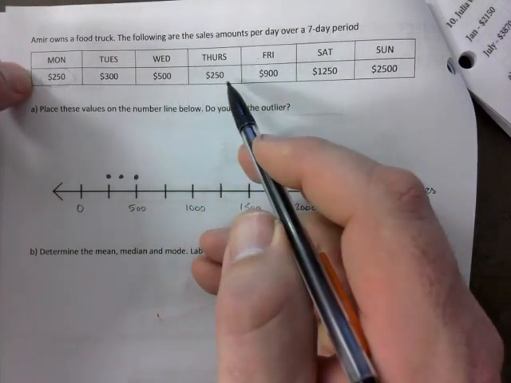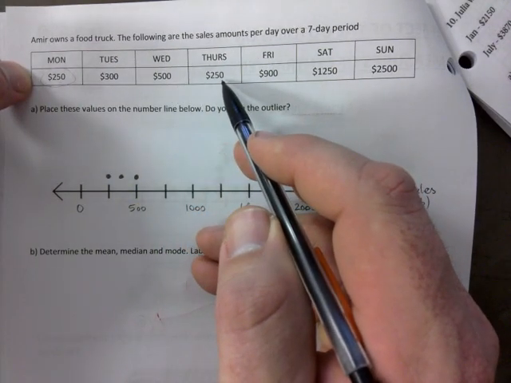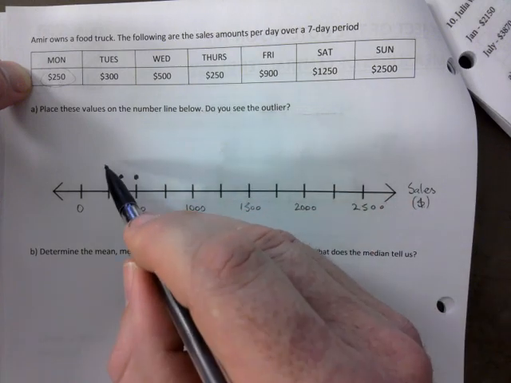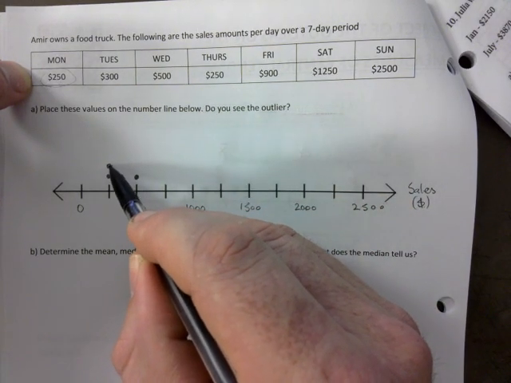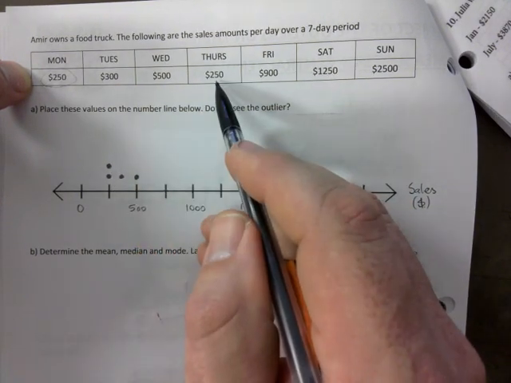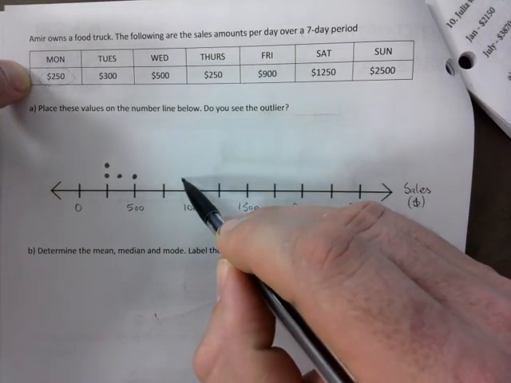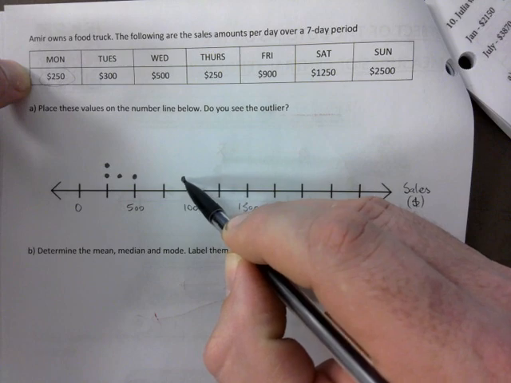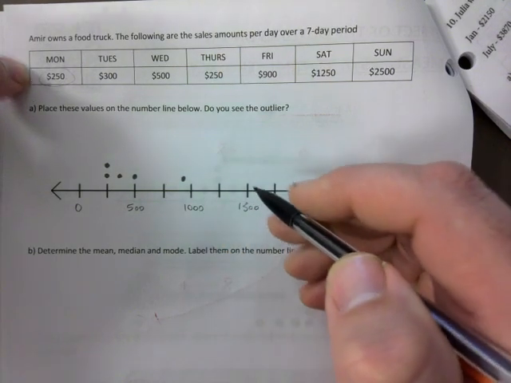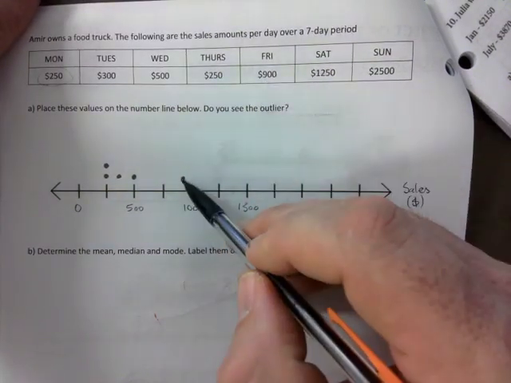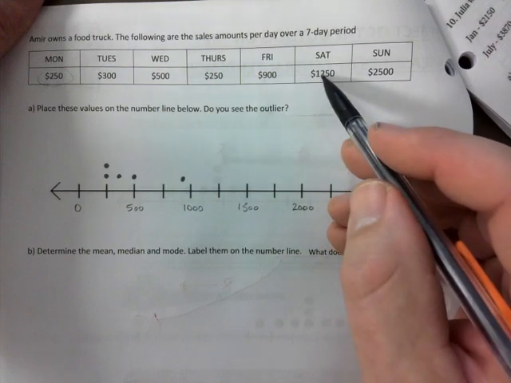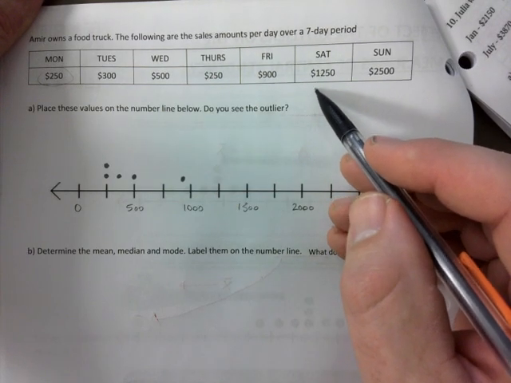Then we're going to go 250. Oh, 250 is taken already. What happens when there's another 250? Stack it. That's right. There's another. And then 900, just approximate is fine. I'm not going to split hairs over you getting it a little bit off. Just 900 goes there. 1250, where would that go based on the scale?